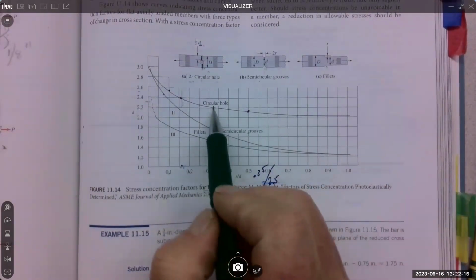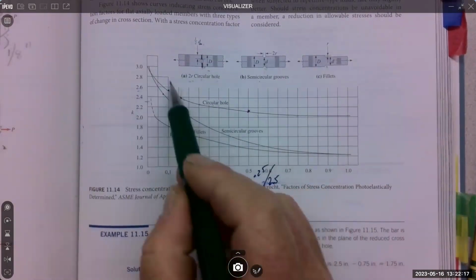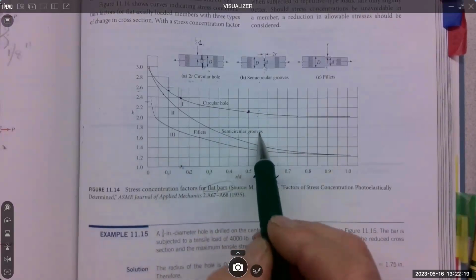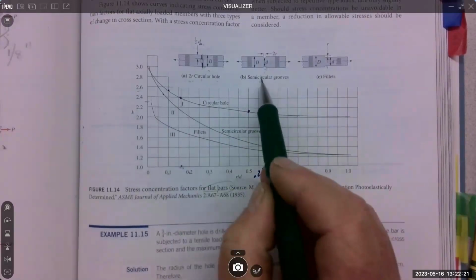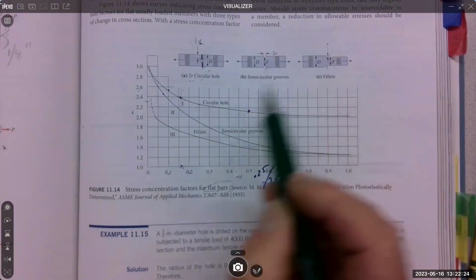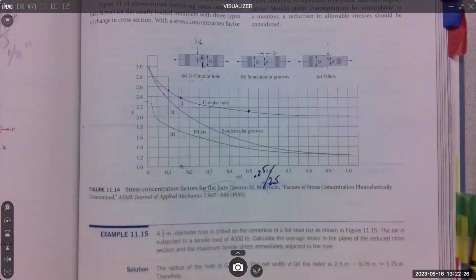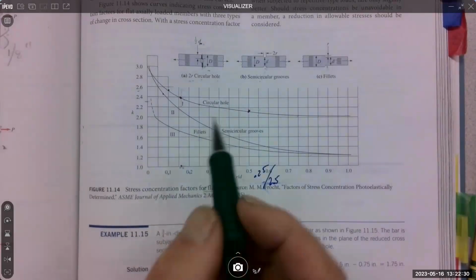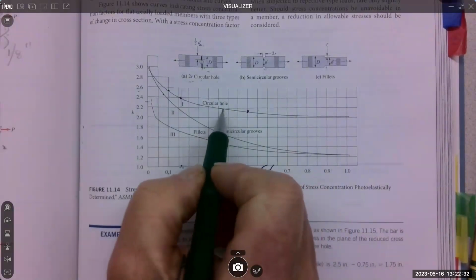One is circular hole, that's the one we're doing, that's this graph. Semicircular grooves, that's this one. And then fillets, that's this one. So you match the graph to what you have. We have a hole, so we're dealing with this upper line.